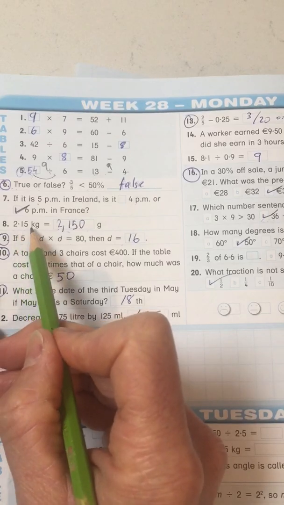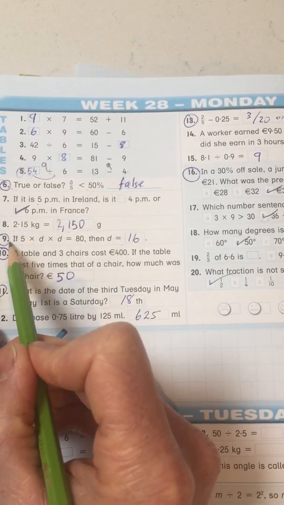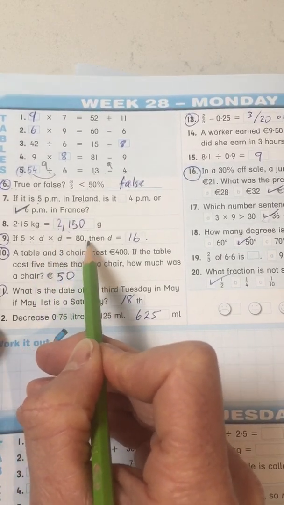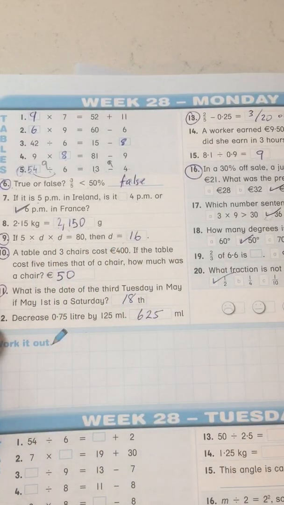2,150 grams is equal to 2.15 grams. Here I put a ring around number 9. 5 times D equals 80. Then D is equal to 16. How did I come to that?